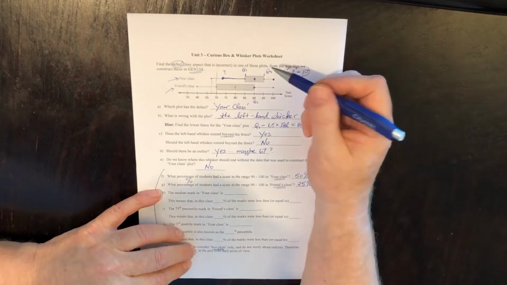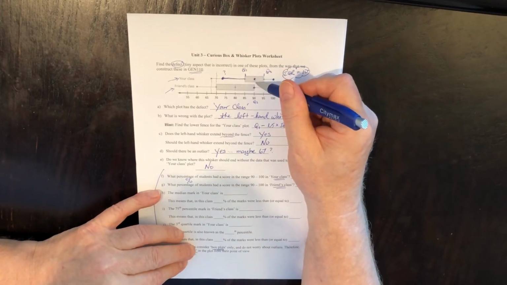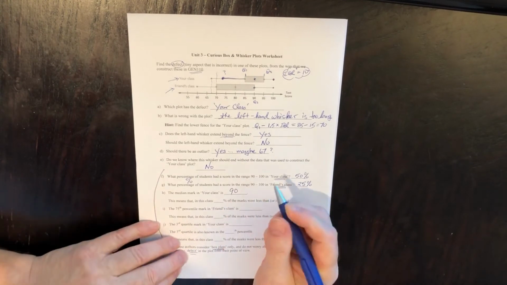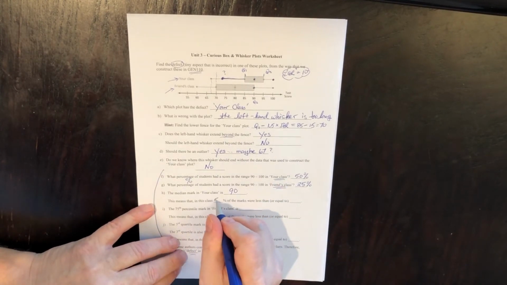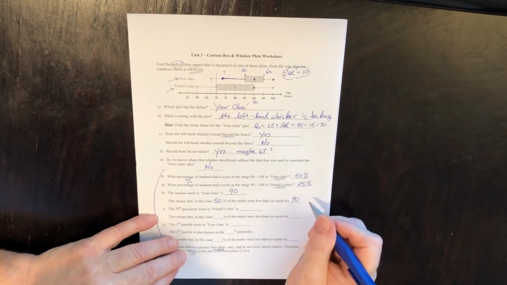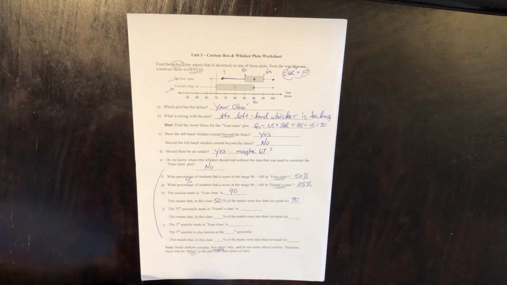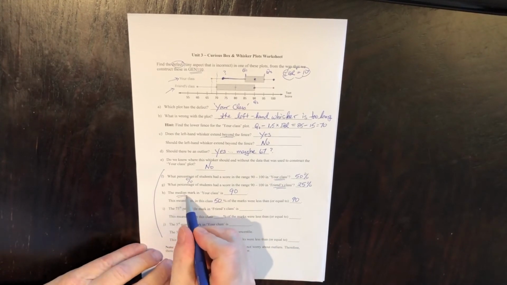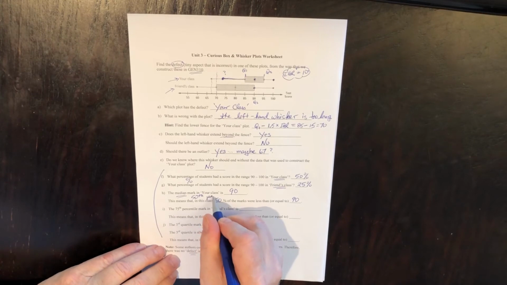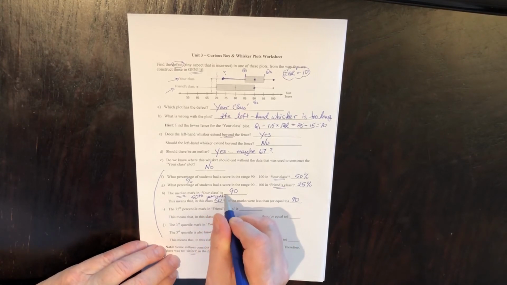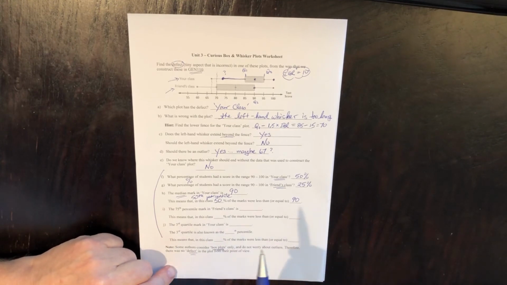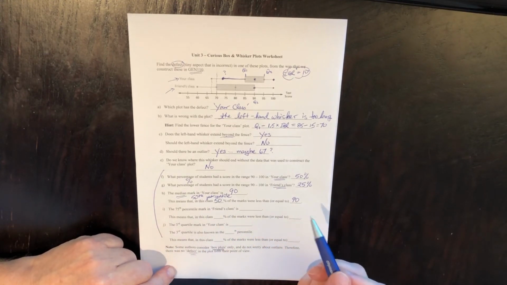The median mark in your class, as we've already pointed out, is 90. That means that 50% of the marks were less than or equal to 90. That is the 50th percentile, the median. And that means the 50th percentile means that 50% of the data was smaller.